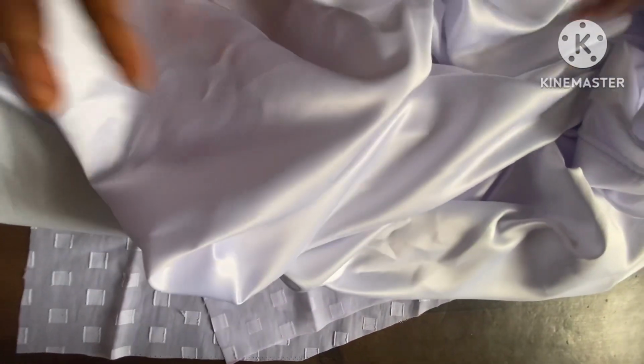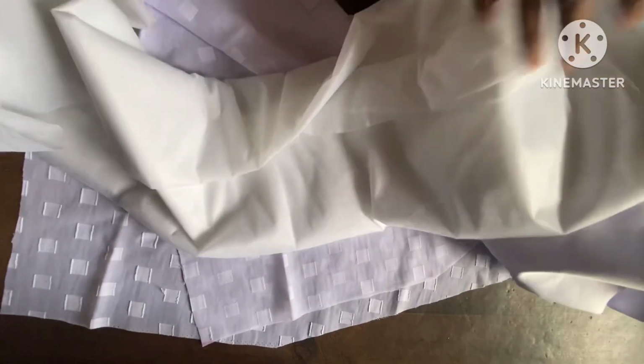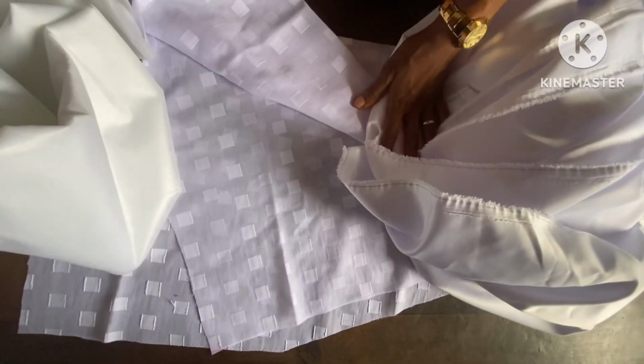Then this particular style has a gum stay because the fabric I'm using is very light. So that's why I'm making use of gum stay and a dog face for the facing, just to make it stand the way it is in the picture. So let me go and turn everything and show it to you.